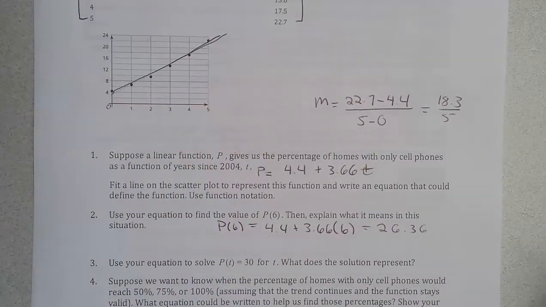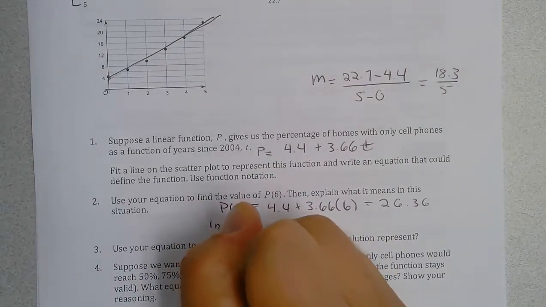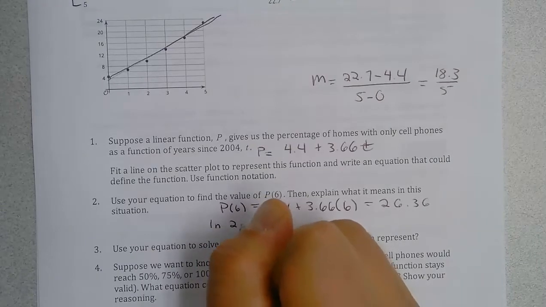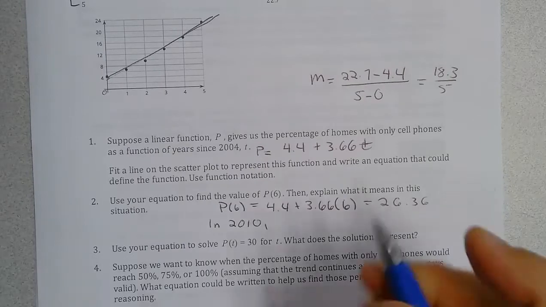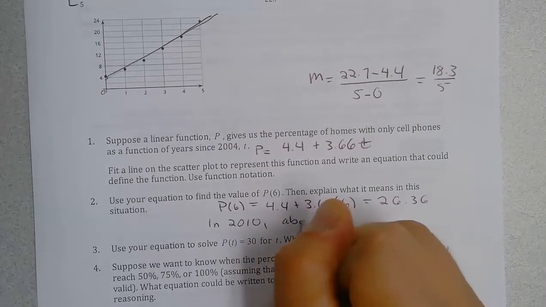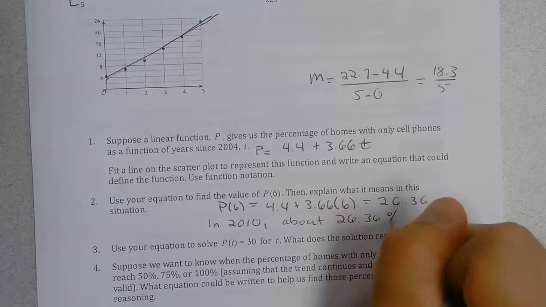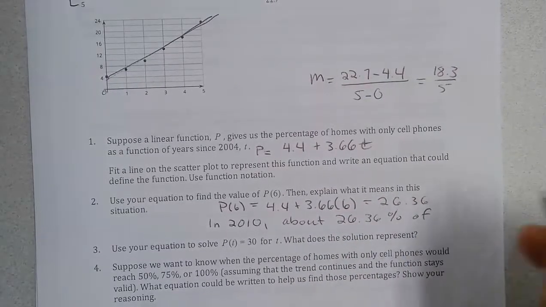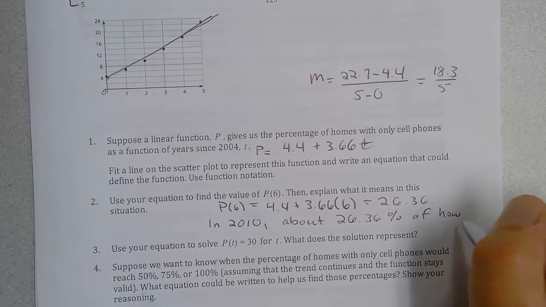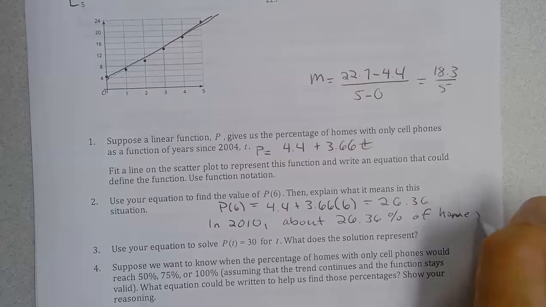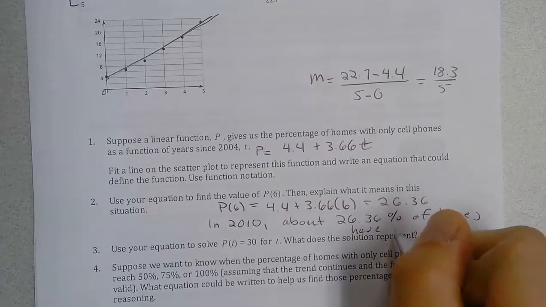So what that means is 6 years from 2004, which is 2010, about 26.36% of homeowners will have a cell phone. So about 26% of homes have only a cell phone.